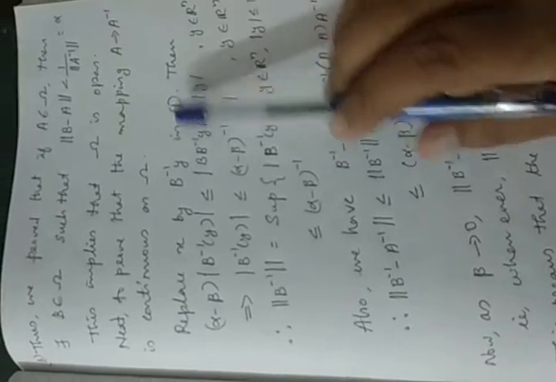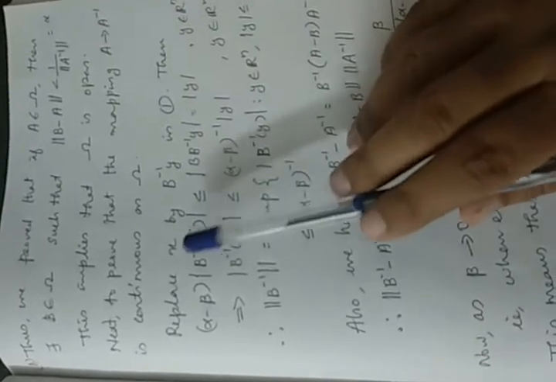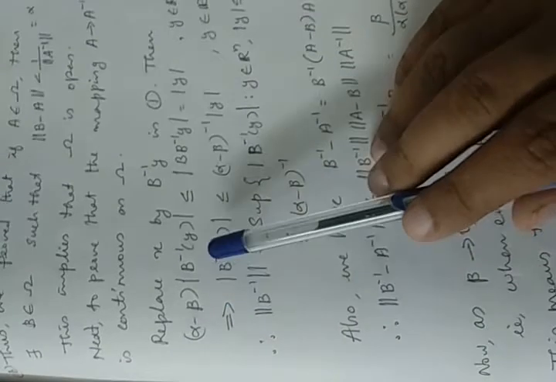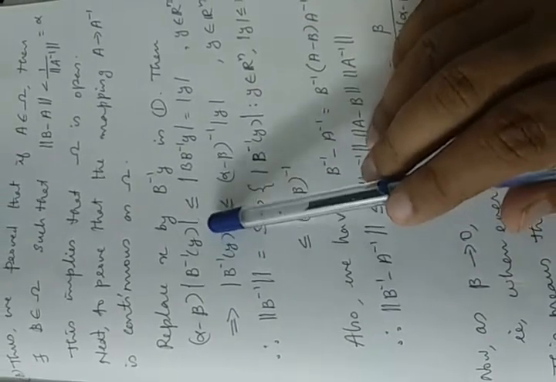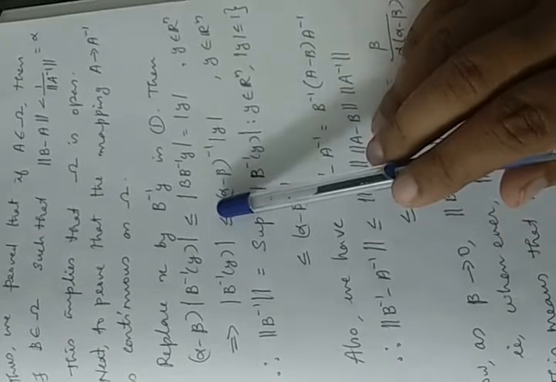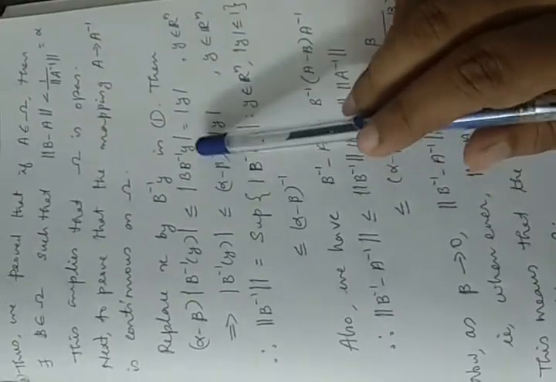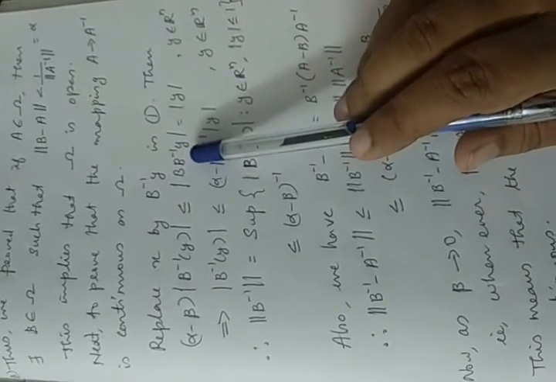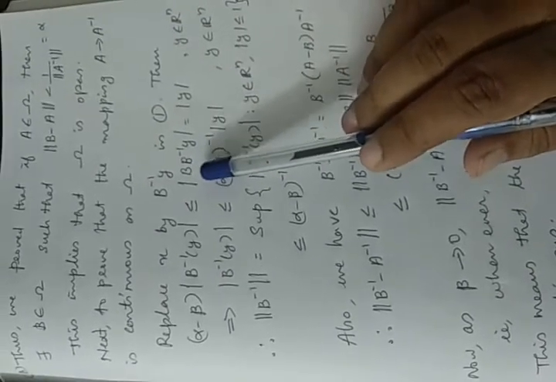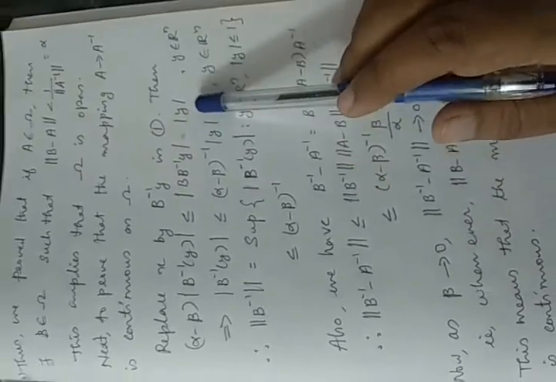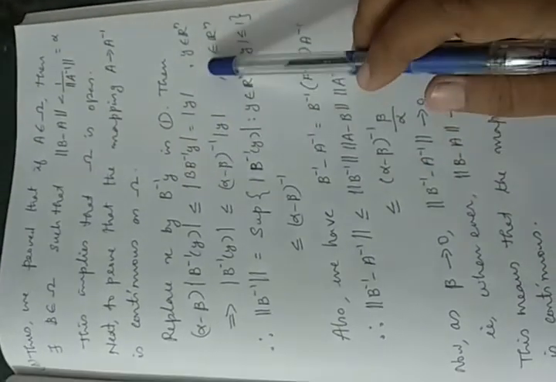So, substituting for x here, we get alpha minus beta into modulus of B inverse of y is less than or equal to modulus of Bx, that is B into B inverse of y, and B into B inverse is equal to the identity operator. So, this becomes modulus of y, where y belongs to R power n.